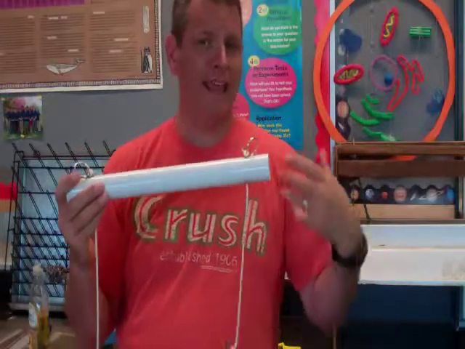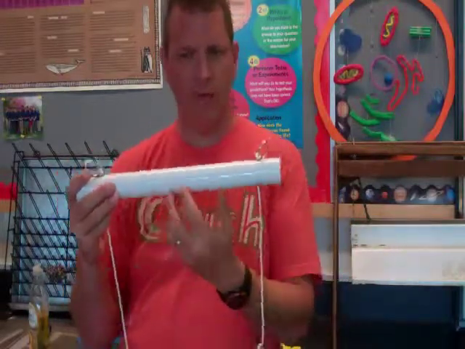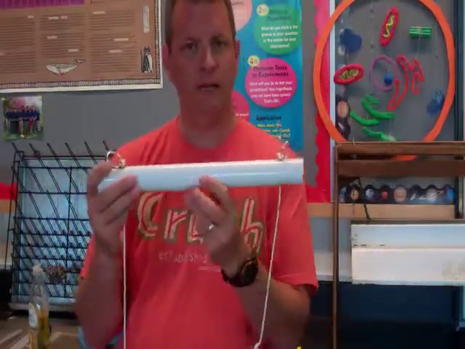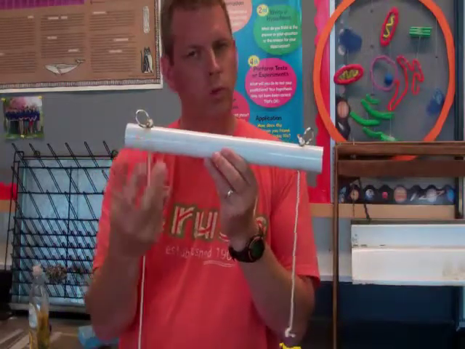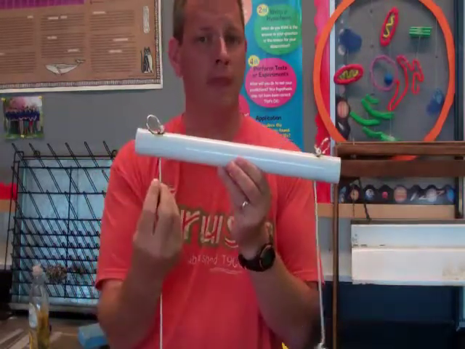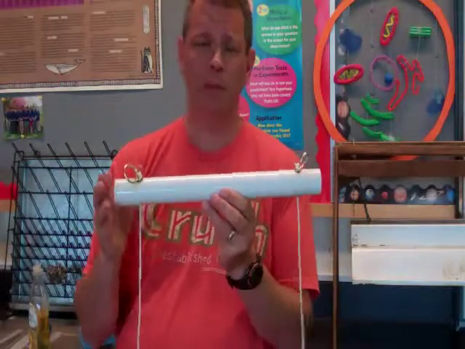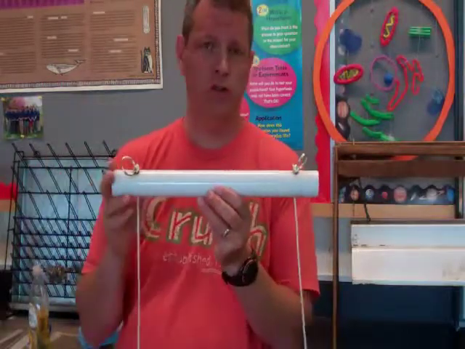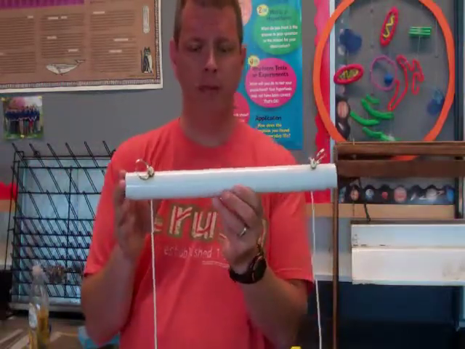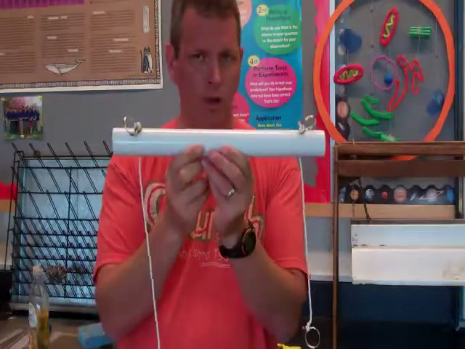Now, models are stand-ins for the real thing. You don't have the real tube. You don't know what's going on inside here. So you'll do a model to help represent that. Models can be anything from a list of ingredients to a 6-foot-tall DNA molecule. In this case, your model will be a drawing.